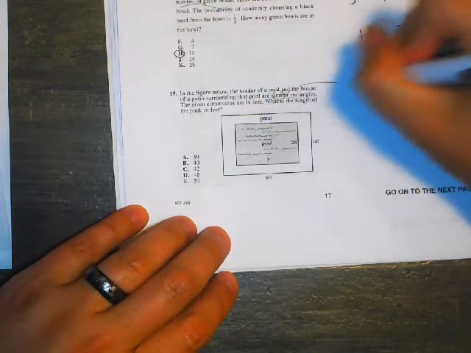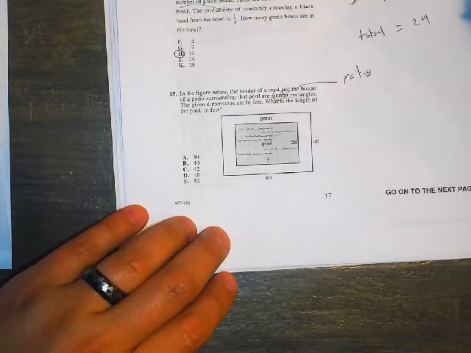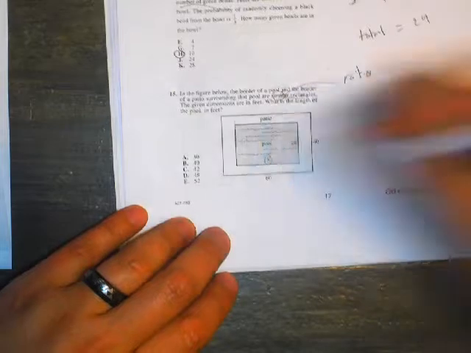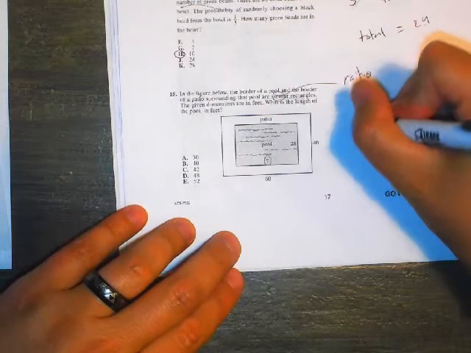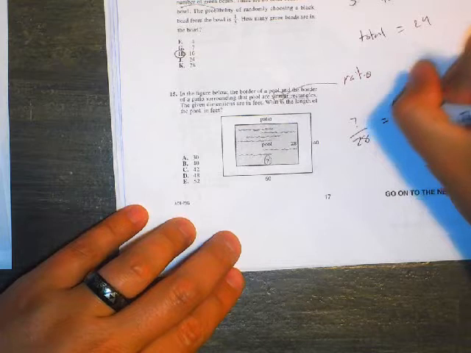In the figure below, the border of a pool and the border of the patio are similar rectangles, which means you can set up ratios. Similar means ratio, which means similar fractions, right? The dimensions are given in feet. What is the length of the pool in feet? So we're just looking for that.